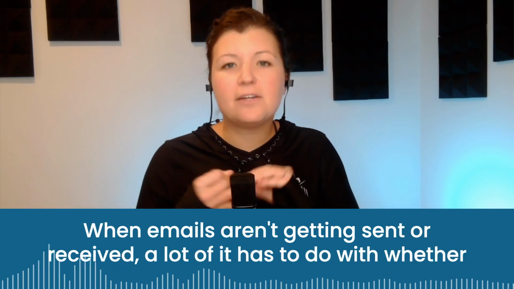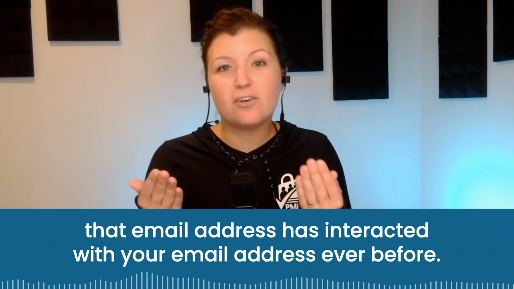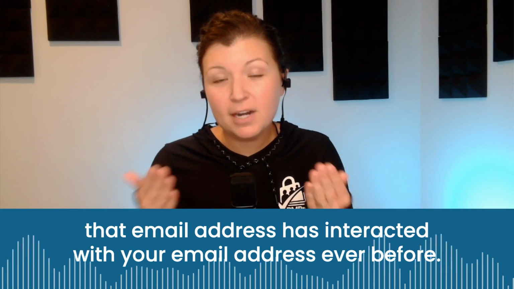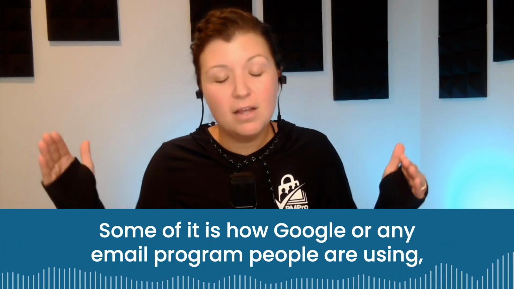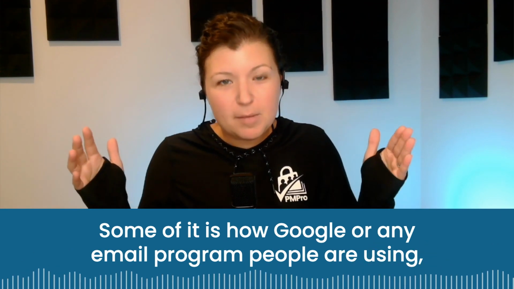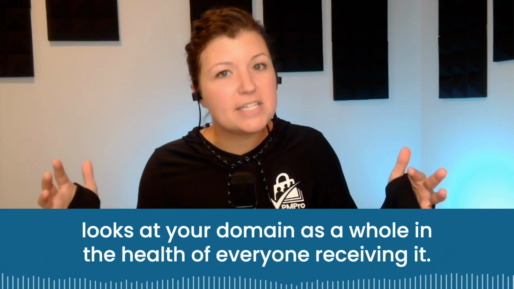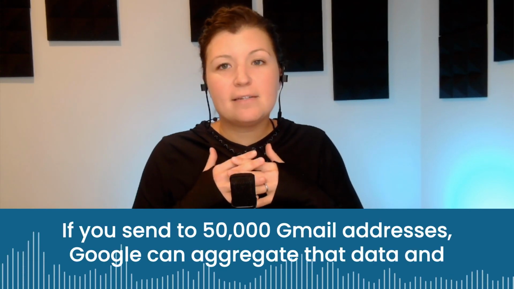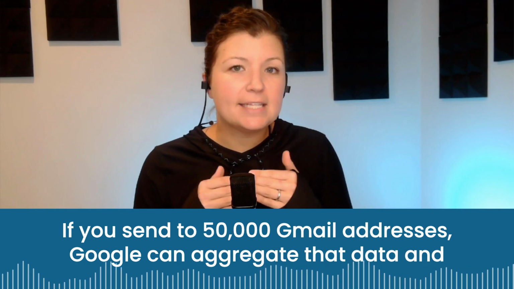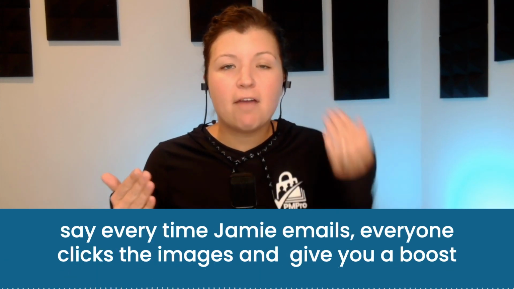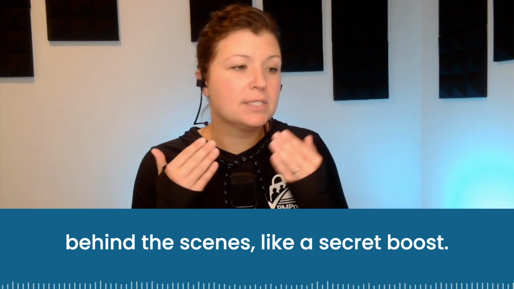When emails aren't getting sent or received, a lot of it has to do with whether that email address has interacted with your email address ever before. Some of it is how Google or any email program people are using looks at your domain as a whole and the health of everyone receiving it. If you send to 50,000 Gmail addresses, Google can aggregate that data and say, every time Jamie emails, everyone clicks the images and give you a boost behind the scenes, like a secret boost.